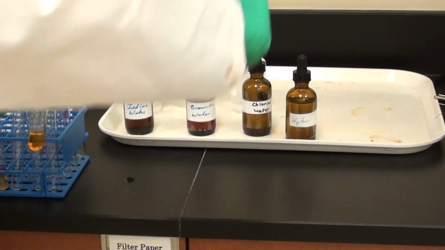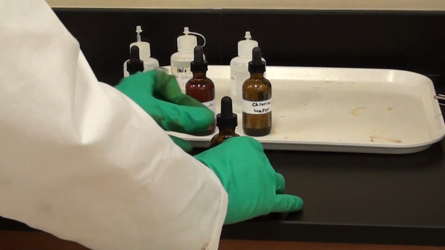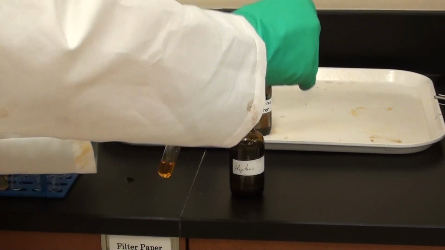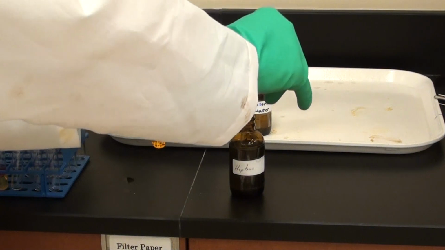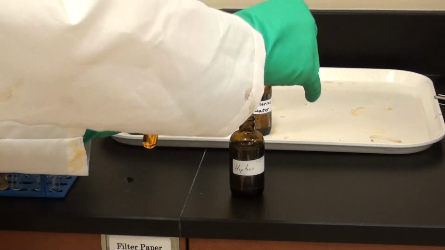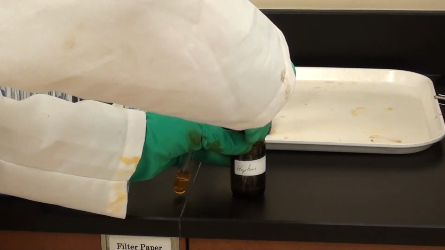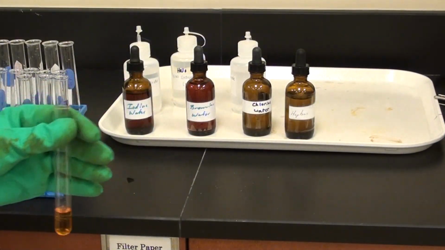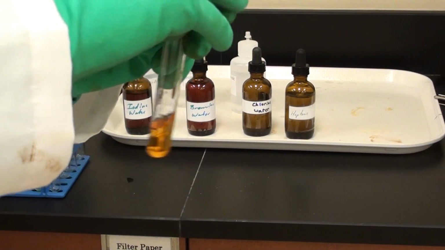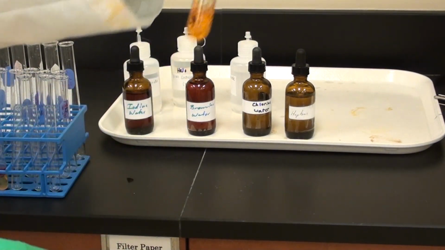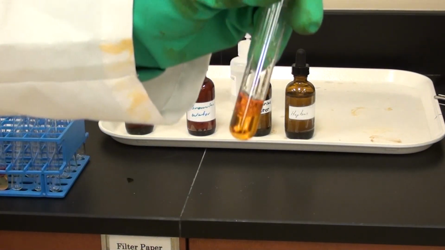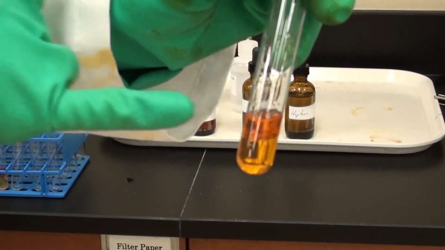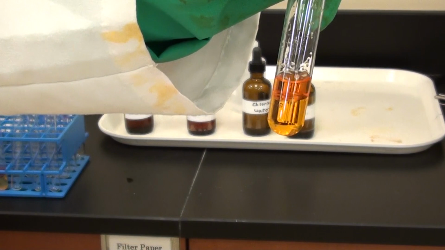And we'll get an idea. And now we'll add our hexane and see what it does. Add my stopper, and we'll shake it up. Let's bring that into the picture here. And again, take a look at the color of the top layer. That's all we're really interested in here.